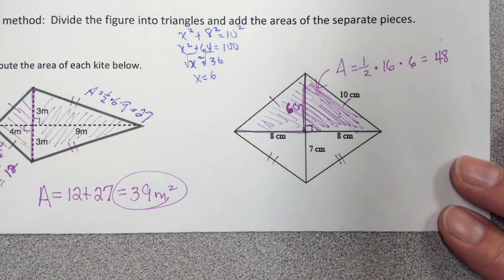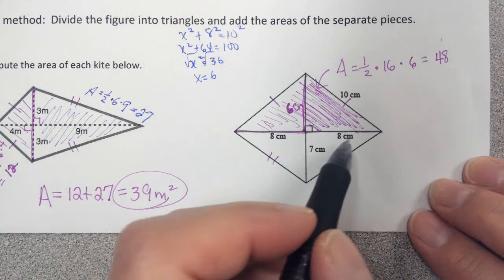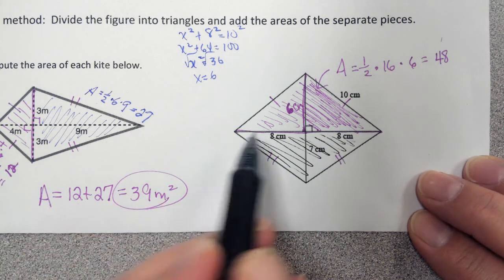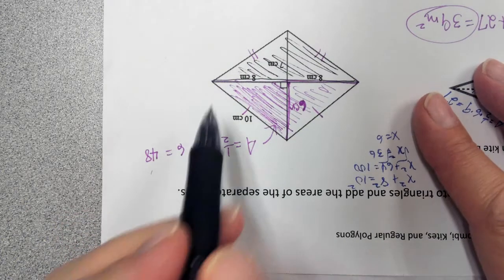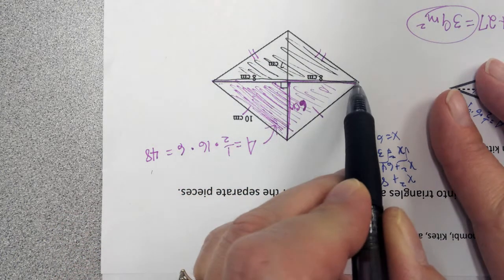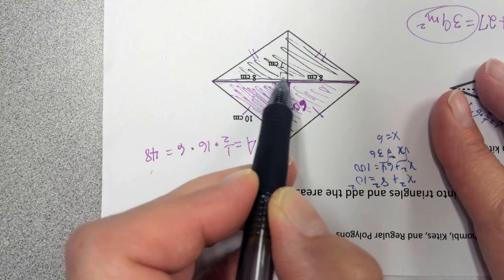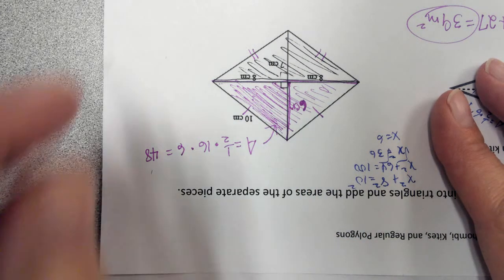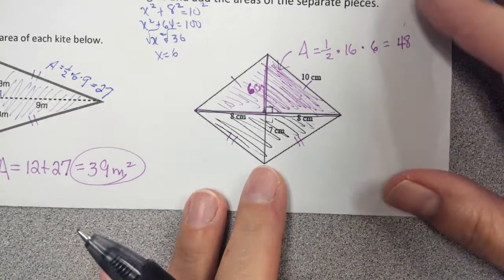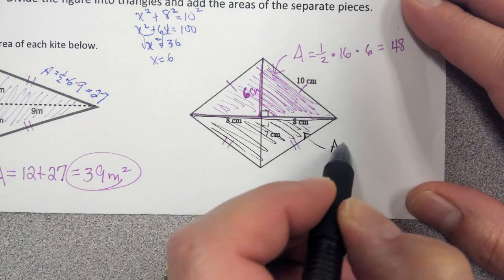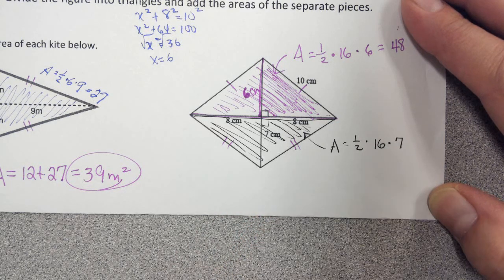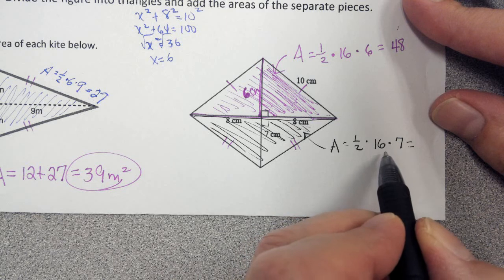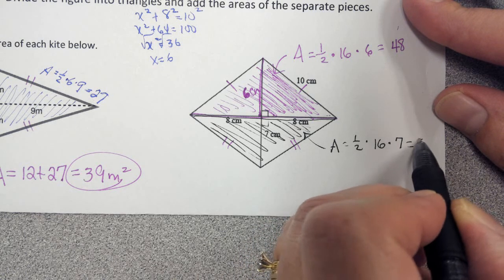The bottom section, we'll change colors for this one. So this bottom section is upside down. So I can either turn the paper upside down and look at it. So if I look at it from this perspective, I have a triangle with a base of 16 again, but this one has a height of 7. I'm going to turn it back around so that it's not real crazy. So for the bottom part, we have area equals 1/2 times base of 16 times the height of 7. Half of 16 is 8. 8 times 7 is 56.